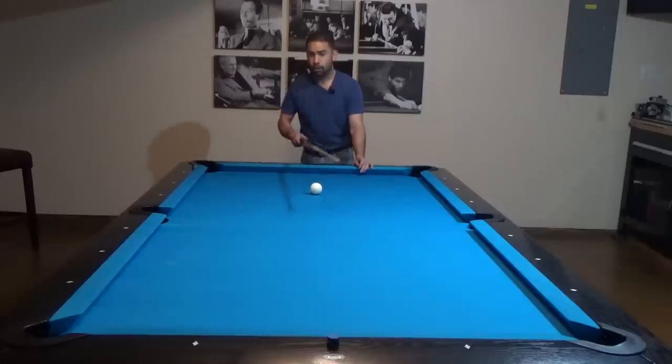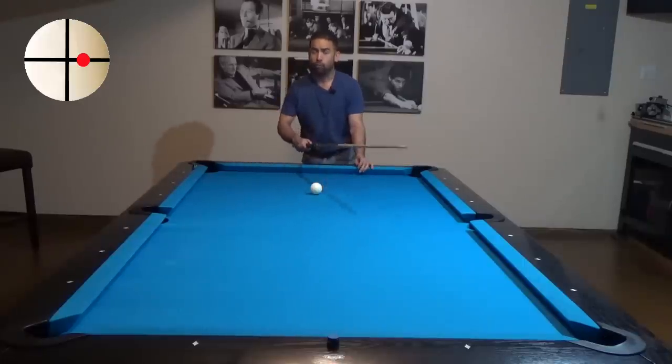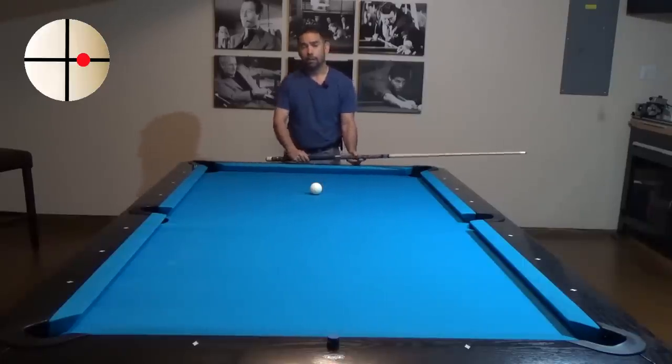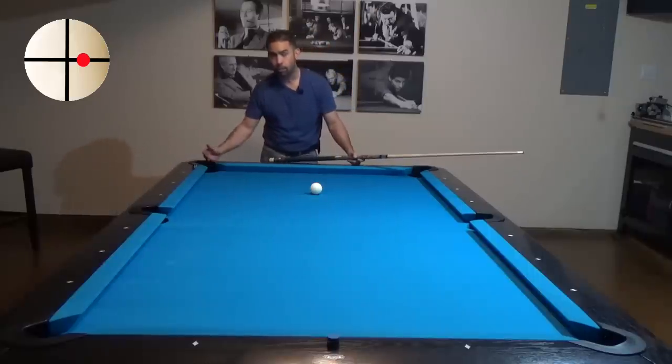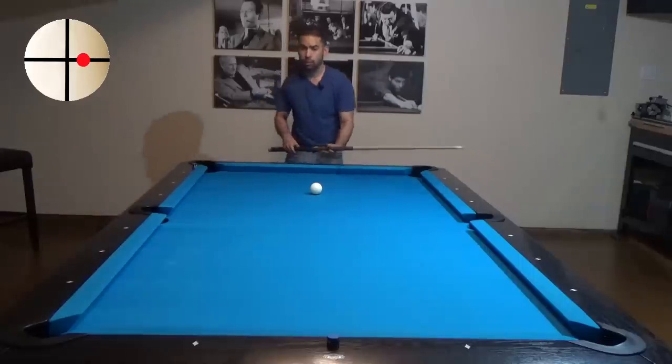Meaning that if I try to shoot the cue ball straight into the short rail with 1 tip of right English, I expect the cue ball to spin 2 diamonds over, which would cause it to come here towards this corner pocket.